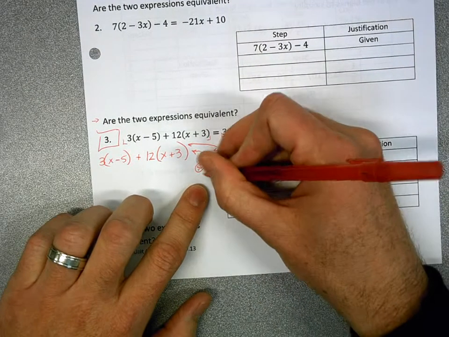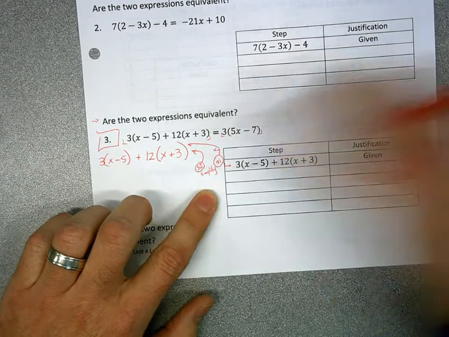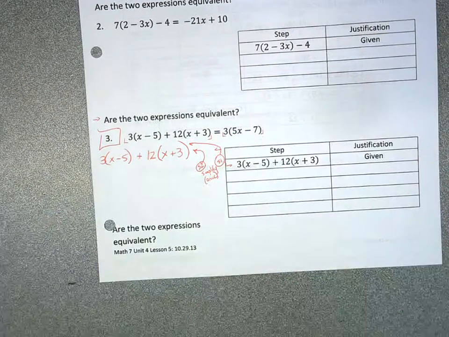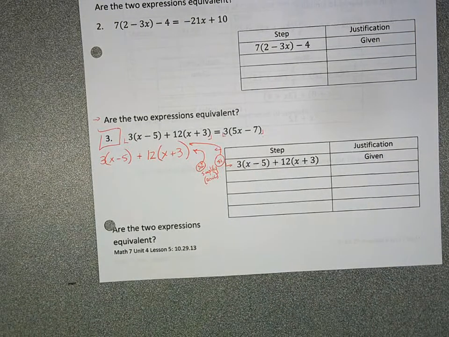Okay, step 2 is we are going to simplify, but we're only going to start by doing one thing to simplify it. We're not going to get it all the way to a totally simplified answer. We're only doing one part of it to start with.